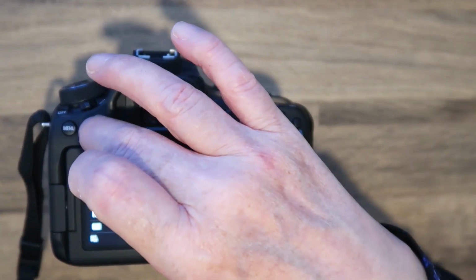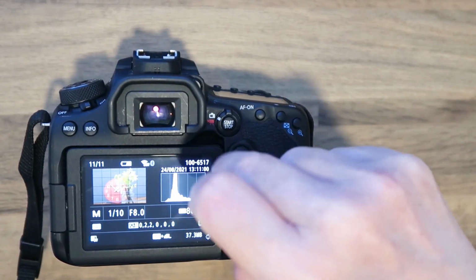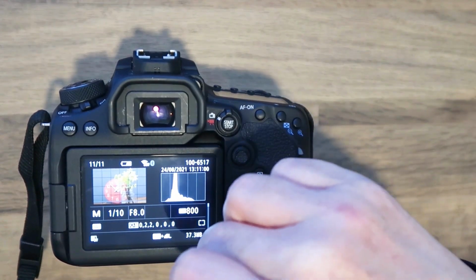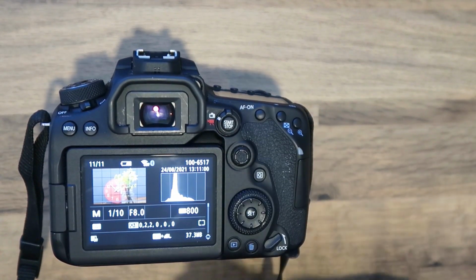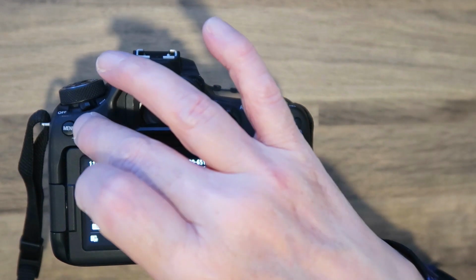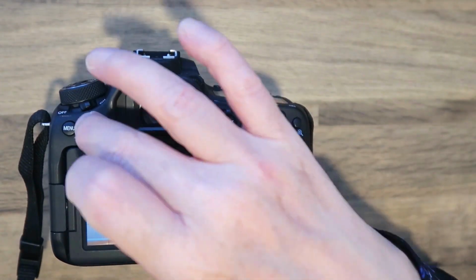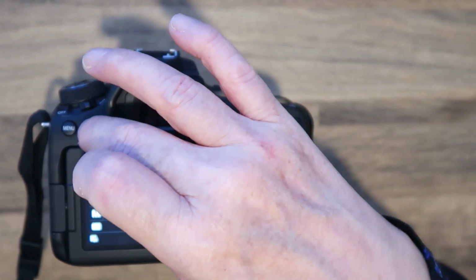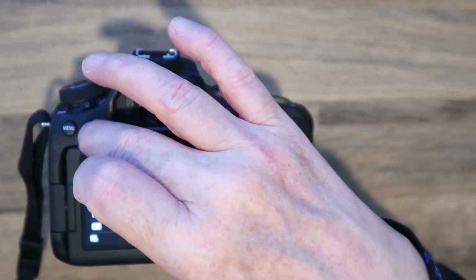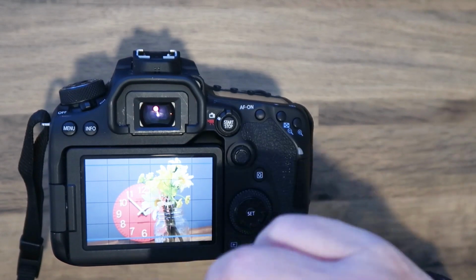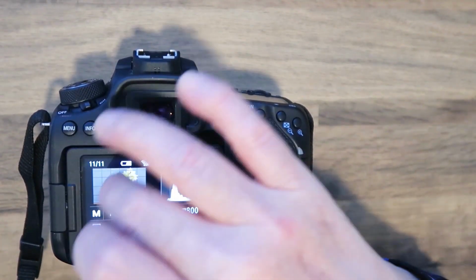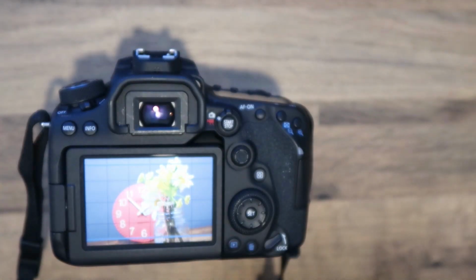So if you click on it once, it shows you the histogram, it shows you the image, it tells you what settings you had for that particular image. And then you can click on it again and it shows you the full image. Click on it again, it gives you these settings. So you can just flick through by clicking on it a few times to get that. So if you find you're on this setting and you want to see the full image, you just click on the information button and it'll change you back to the full image.